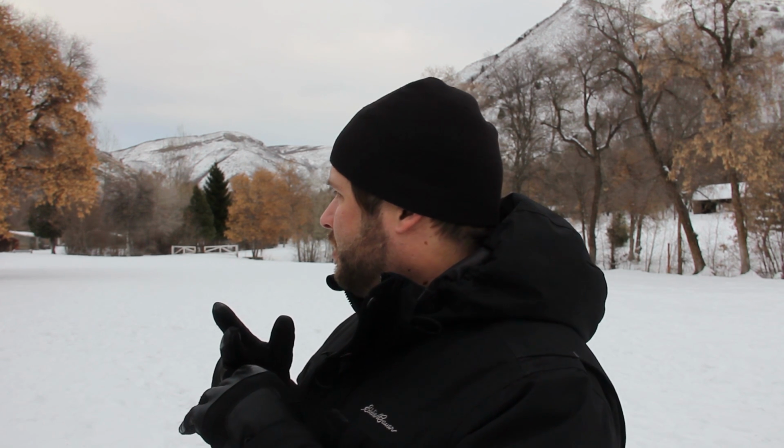or shutter priority. I'm kind of worried about these people. I'm gonna have to go tow them out of here in a second if they don't get out. I'm stuck. There's a bunch of ice on the road back here.